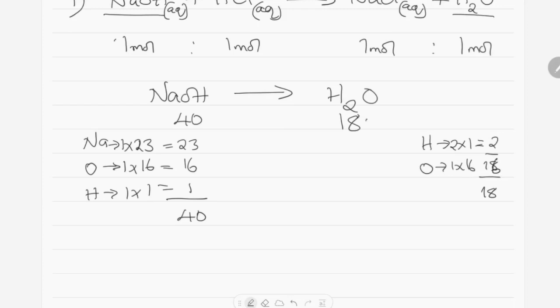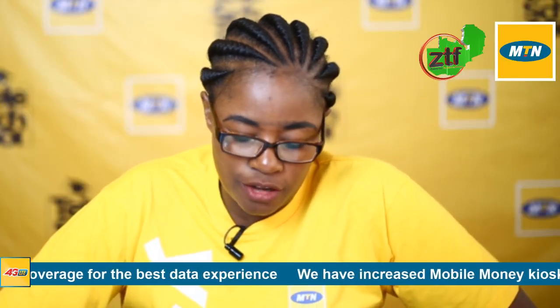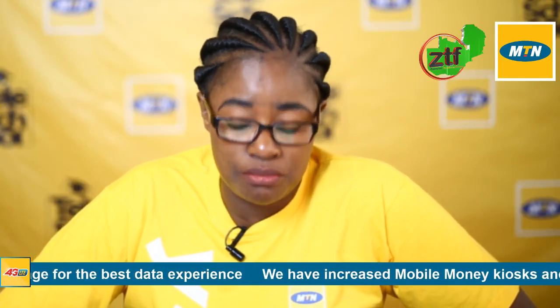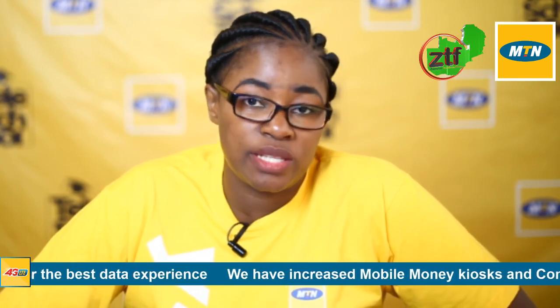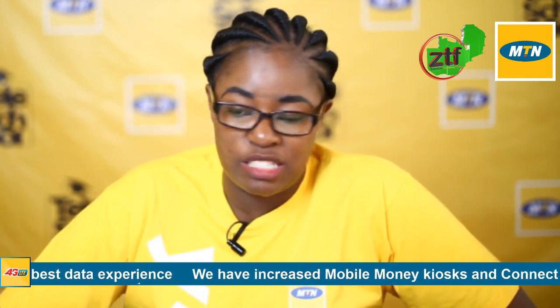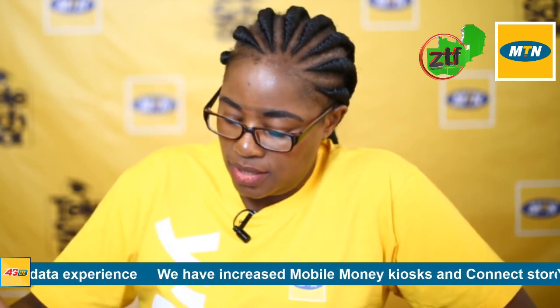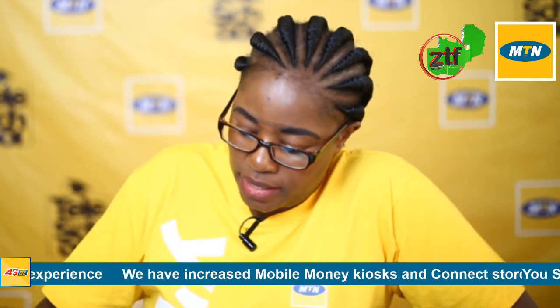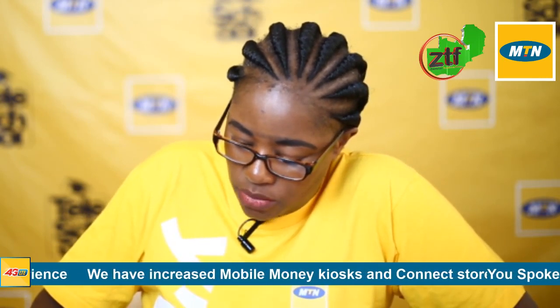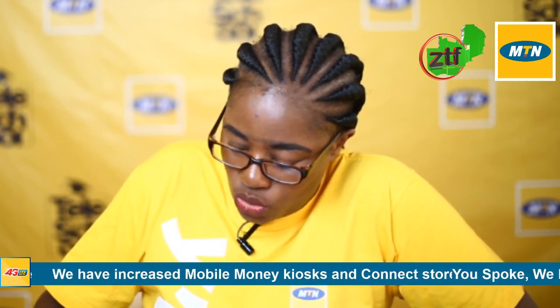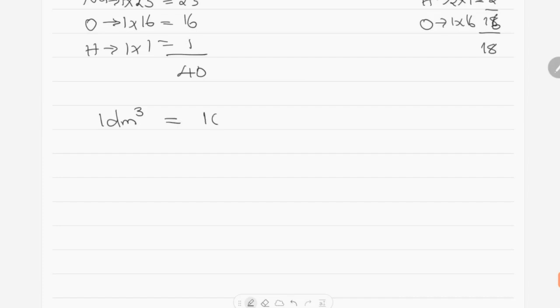Then also note that 1 mole of any gas at room temperature and pressure, which is RTP, occupies a volume equal to 24 decimeter cubed, or 24,000 centimeter cubed. In this case, you should also bear in mind that 1 decimeter cubed is equal to 1,000 centimeters cubed.